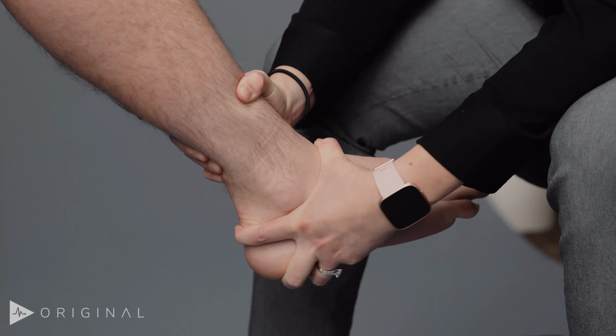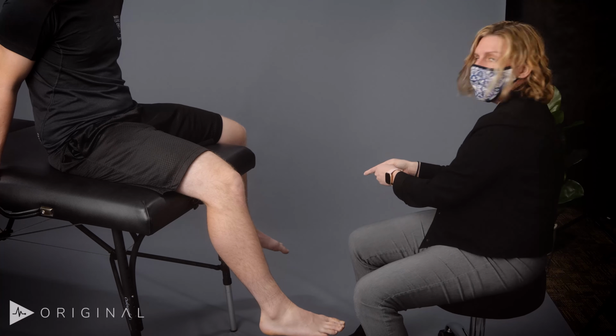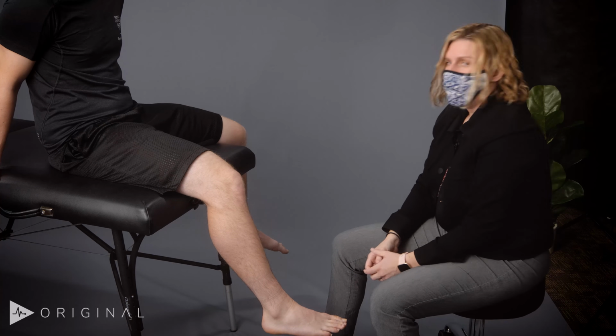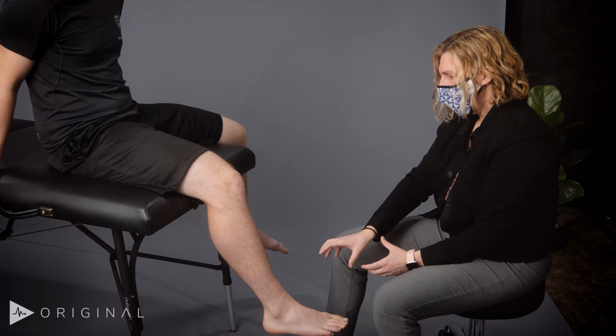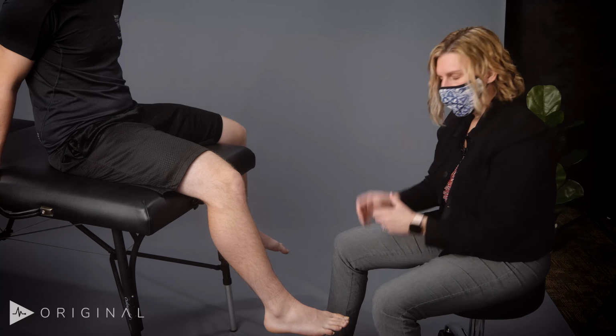So you're looking for laxity with this, and of course you would compare it to the contralateral side. Some people have more laxity at baseline, so you want to make sure that you're assessing the laxity with this test compared to their, quote, normal ankle.